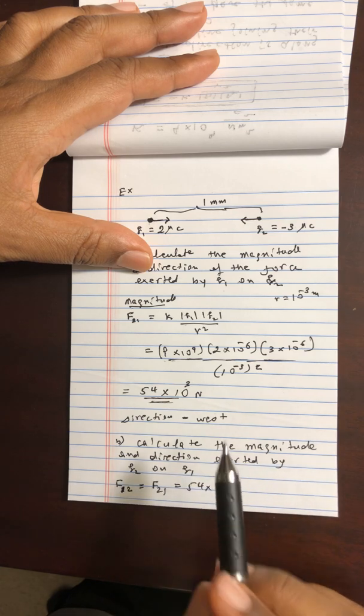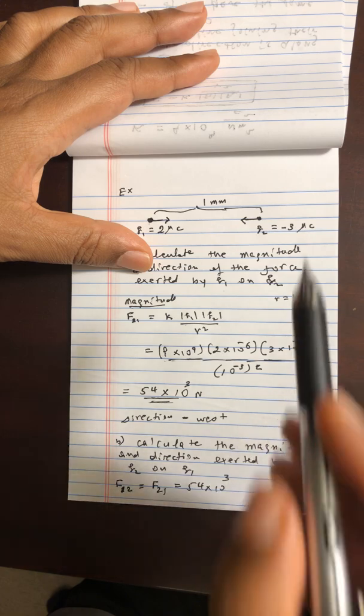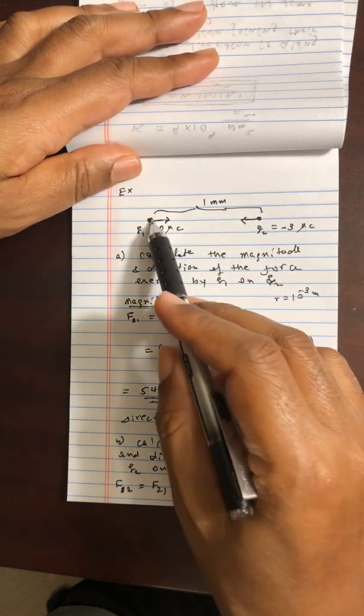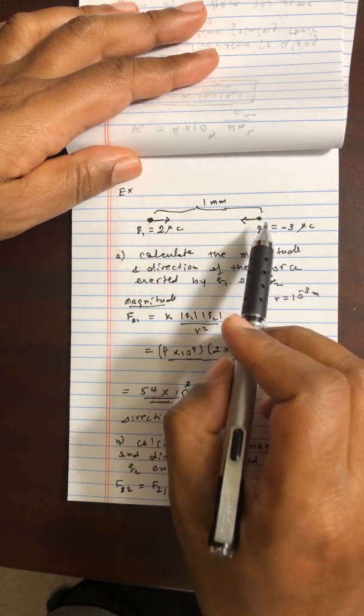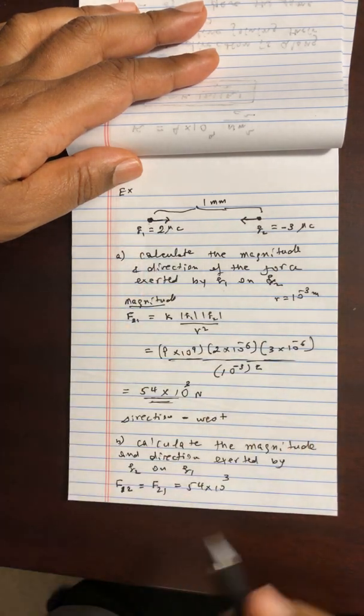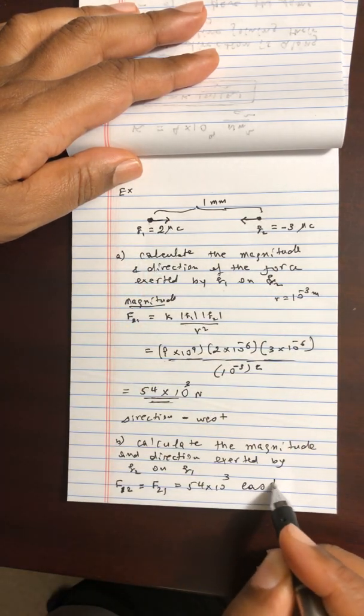And its direction will be opposite to this one. Okay? We're looking at what this is doing to this one. The signs are opposite, so it's going to attract it, so it's going to pull it towards east. Okay? So the direction is east.